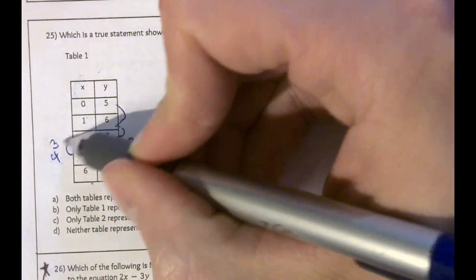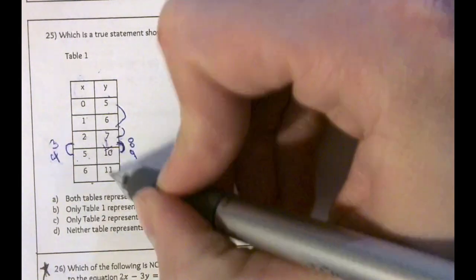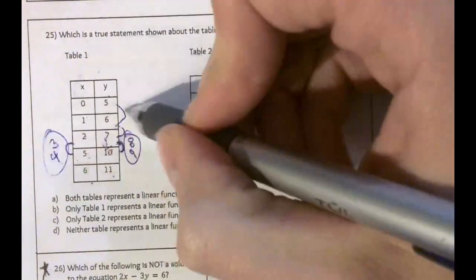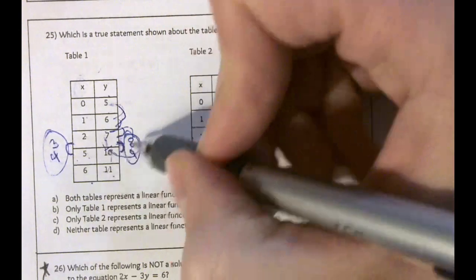So I would assume it goes 0, 1, 2, 3, 4, 5, 6. So now it's going up by 1 every time, right? And then over here, conversely, 5, 6, 7, 8, 9, 10, 11. So if we were to add those pieces back in there, now it is going up by 1 every time. 1, 2, 3, 4, 5, 6. So this would be linear.